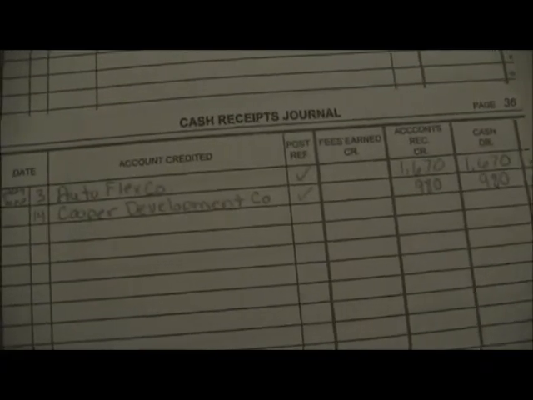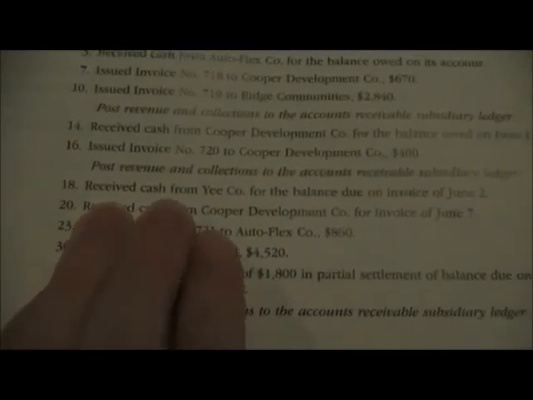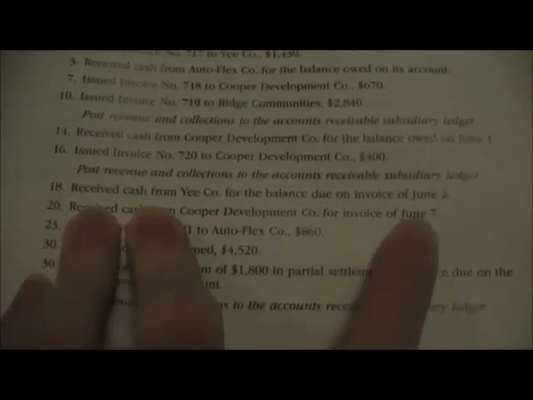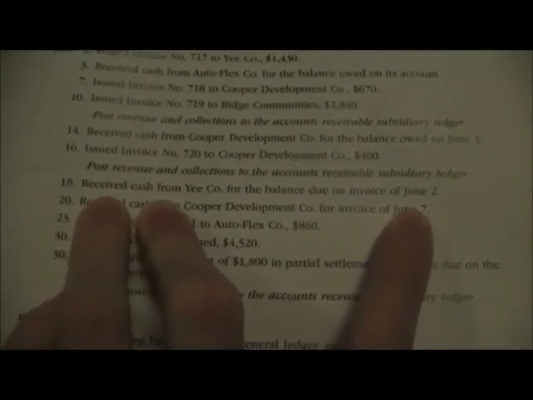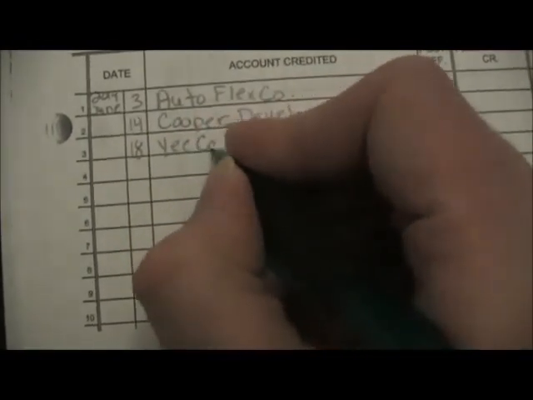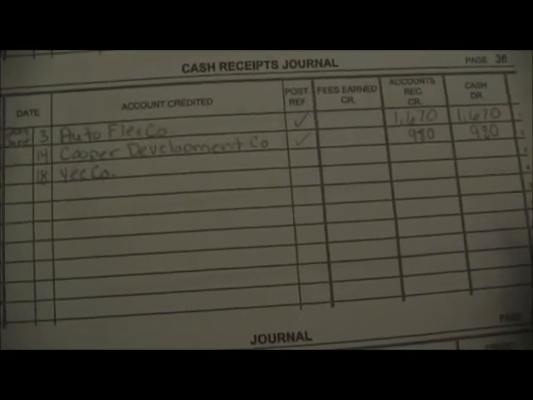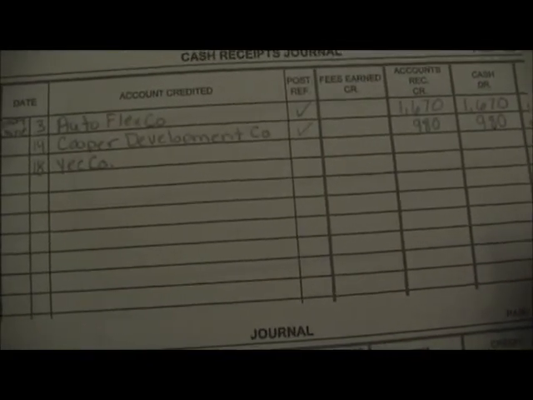Okay, setting your ledger aside again, not too far. On the 18th, we received cash from Ye Company for the balance due on invoice as of June 1st. So we're going to our cash receipts journal. It is the 18th. It was Ye Company. Received cash for the balance due on the invoice of June 1st.